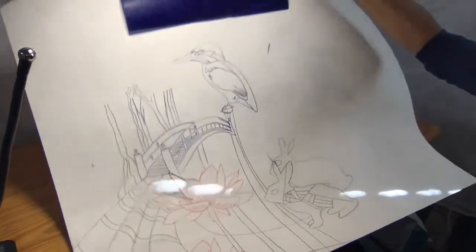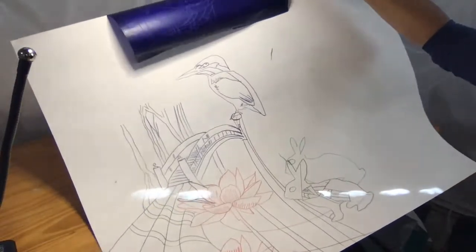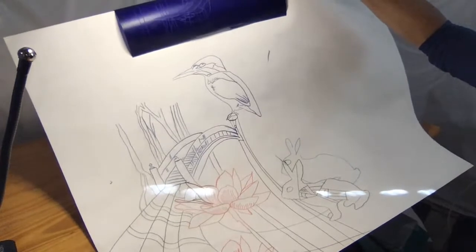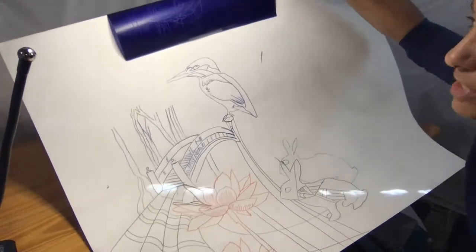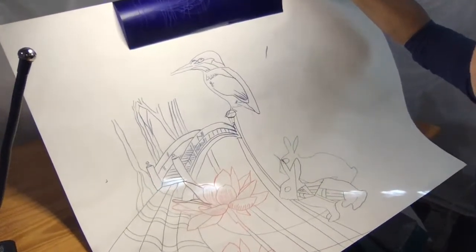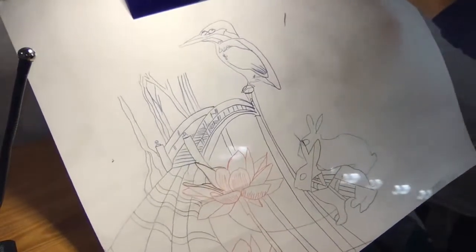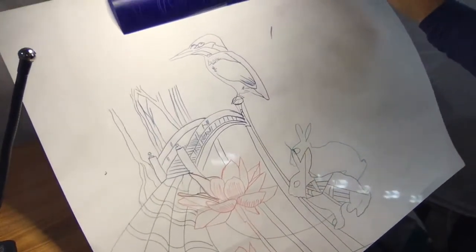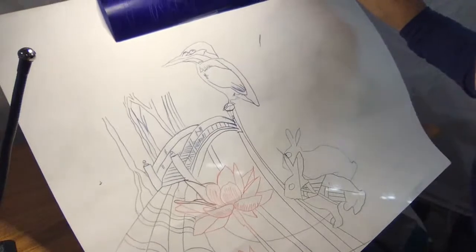And I do recommend this transfer paper, this carbon paper stuff's really cool. But again, that pencil covering the back is just as easy, but these colors just make it really fun and easy because it's almost like you're coloring already. It adds like another element of awesomeness.